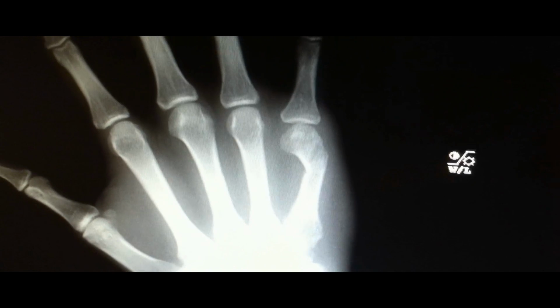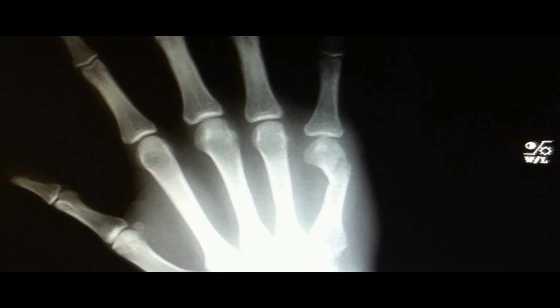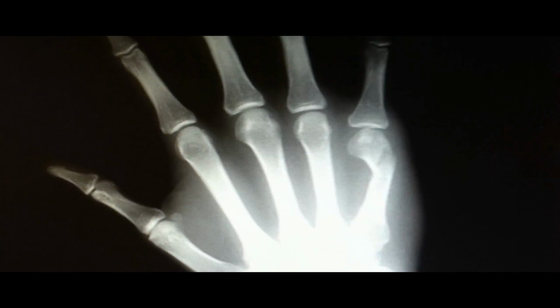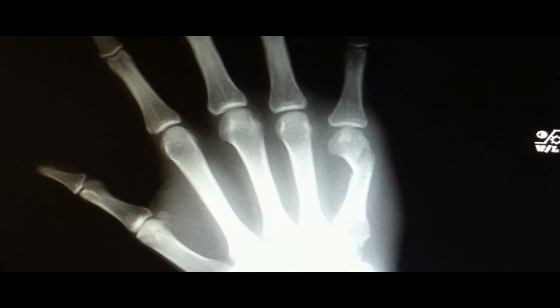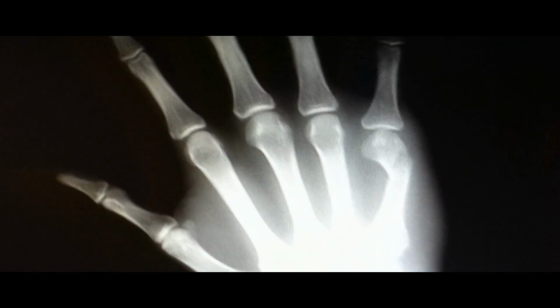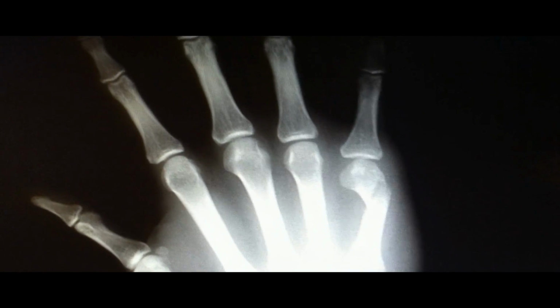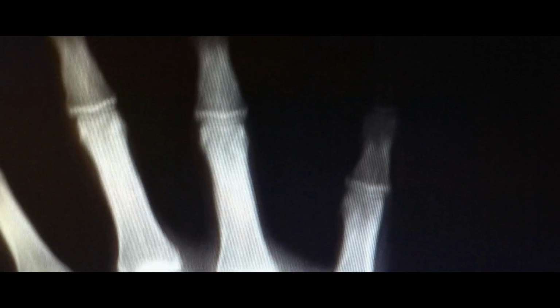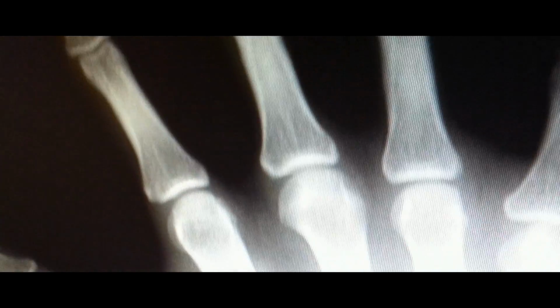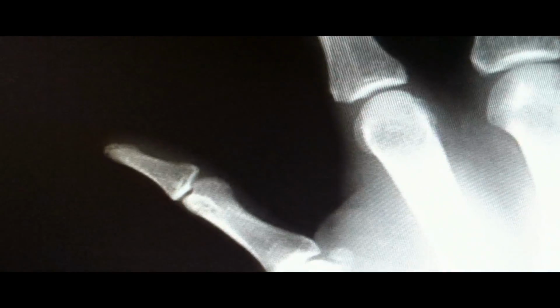Okay folks, today I want to describe metacarpal fractures. As you can see in this X-ray of the hand, you can see different metacarpals and phalanges. You can start observing from the first, second, third, fourth and fifth. These metacarpals, you can see the fifth metacarpal has a fracture. So I want to describe the fifth metacarpal fracture in this lecture. You can see that very clearly.